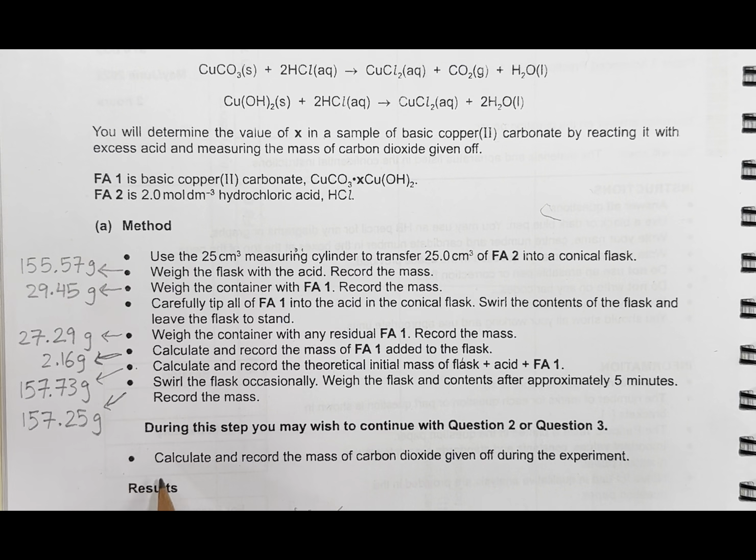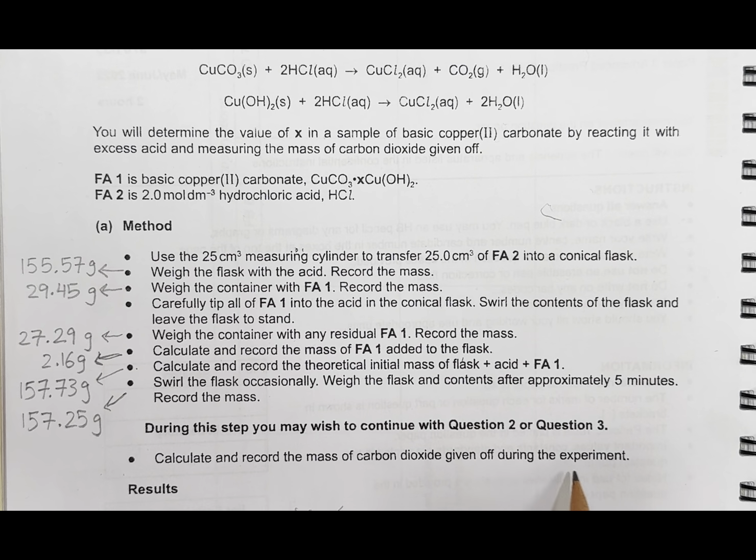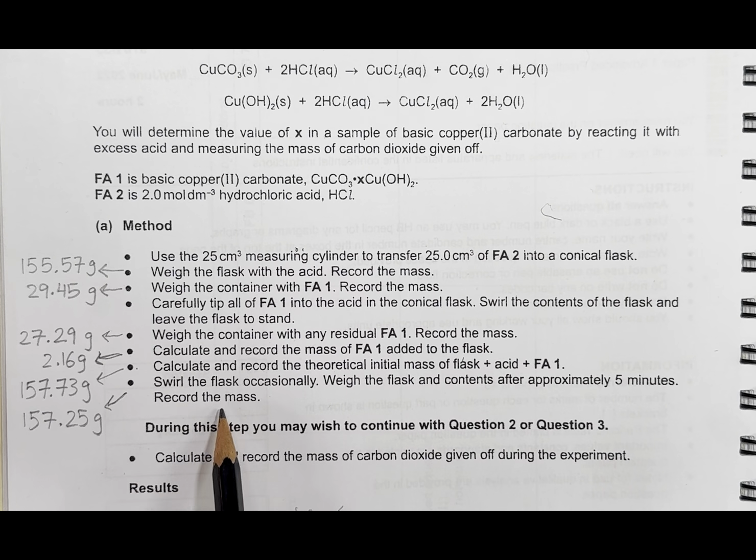The next part says calculate and record the mass of carbon dioxide given off during the experiment. It means firstly we have recorded the theoretical initial mass of the flask, acid and Fa1, and then we have recorded the mass of the flask, any residual acid and the Fa1 consumed after 5 minutes.